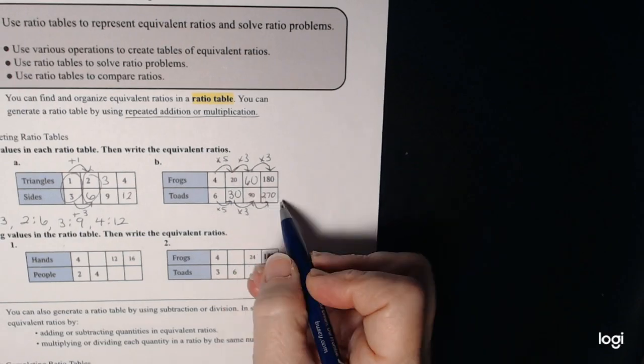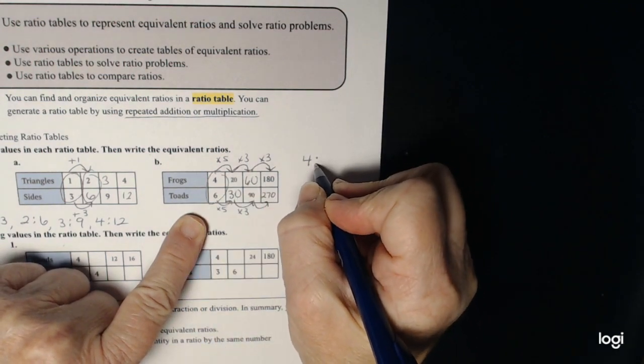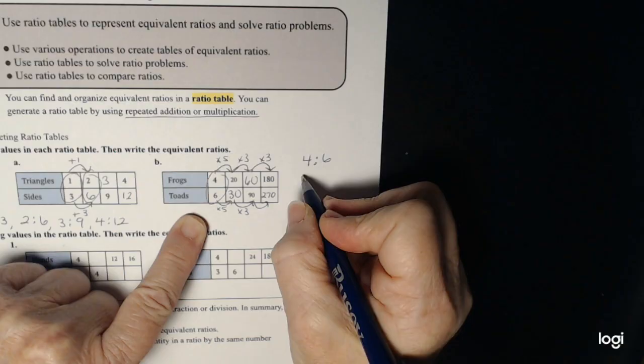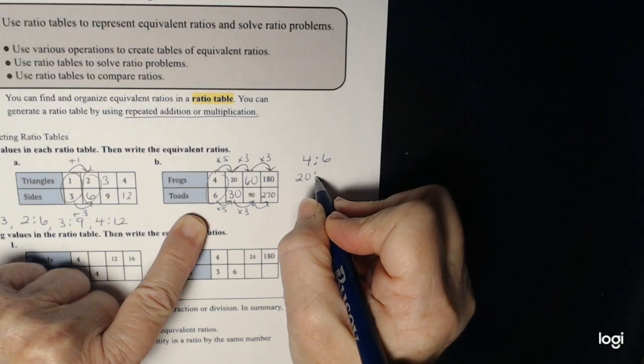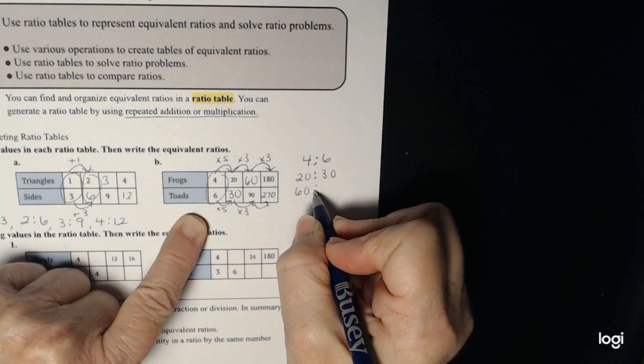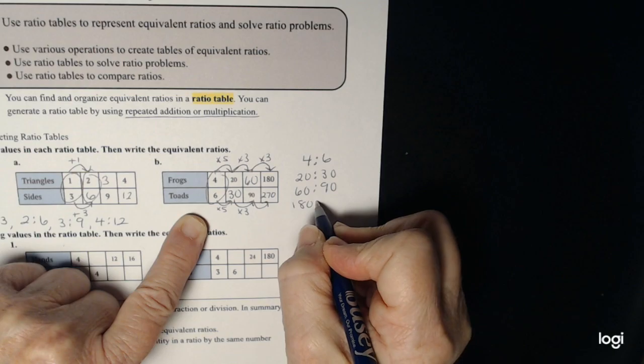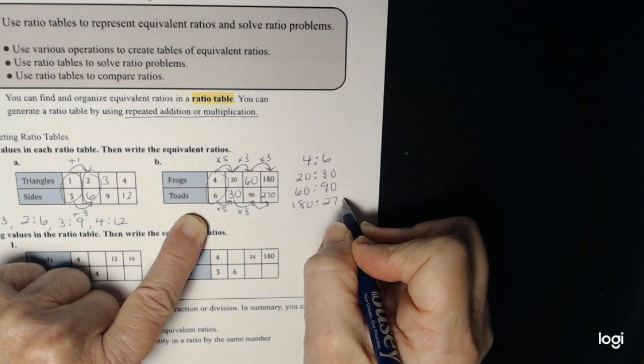All right, so let's go ahead and list our equivalent ratios. So here we have 4 to 6. We have 20 to 30. We have 60 to 90. And last but not least, we have 180 to 270.